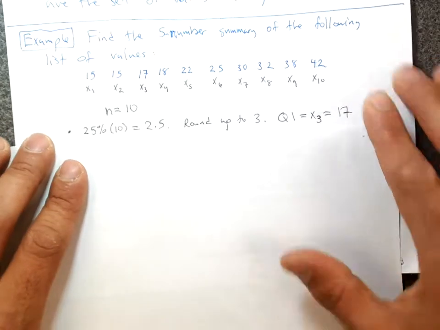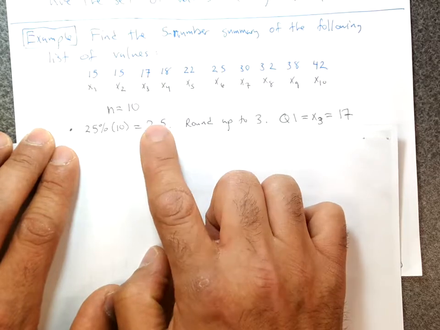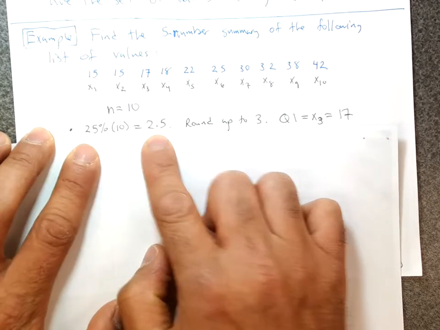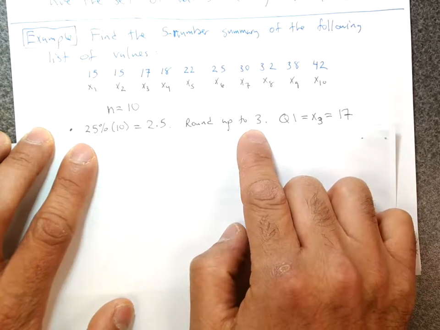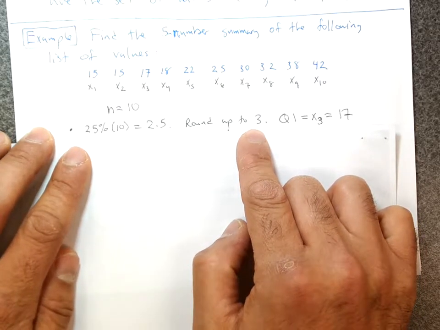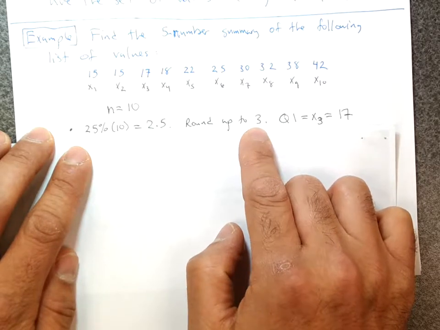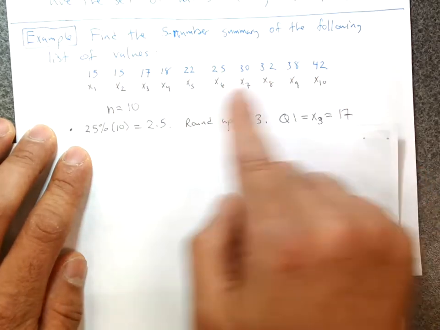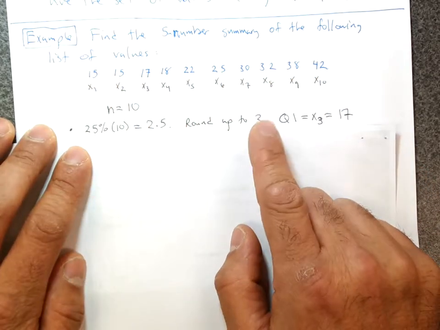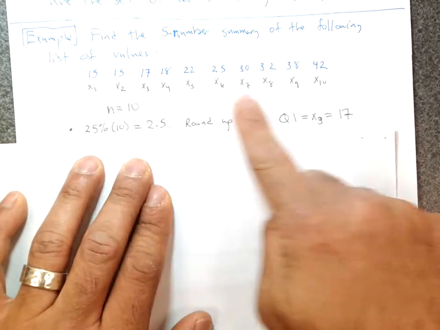Okay, so 25% of 10 is 2.5. When you don't get a whole number, what you do is you round that number up to the next whole number, in this case, 3. Now, most common mistake here is to think that the percentile we just found is equal to 3. That is not correct. Again, notice none of these values are that small. The smallest value is 15. The number we get here is only telling us where to count to in this list.